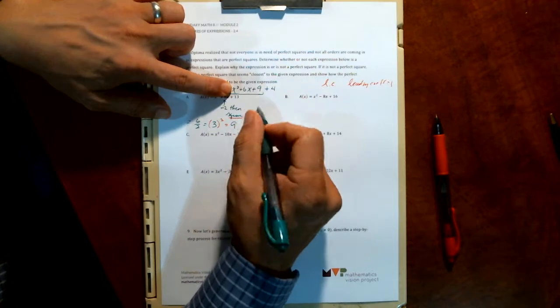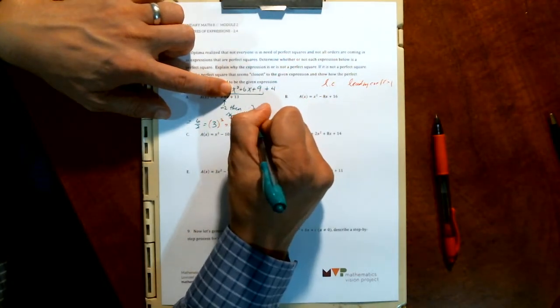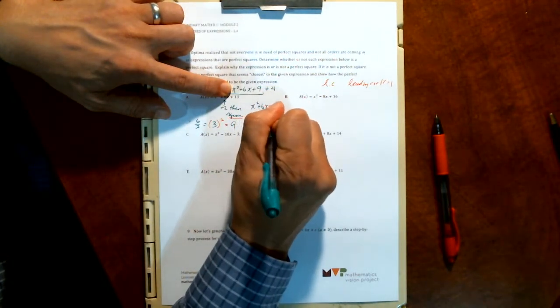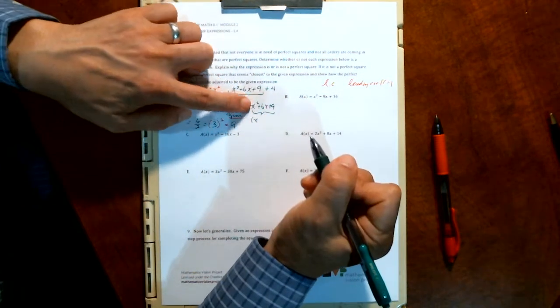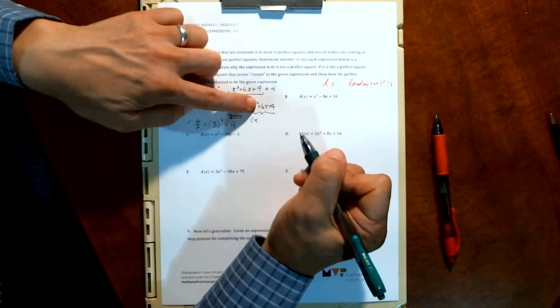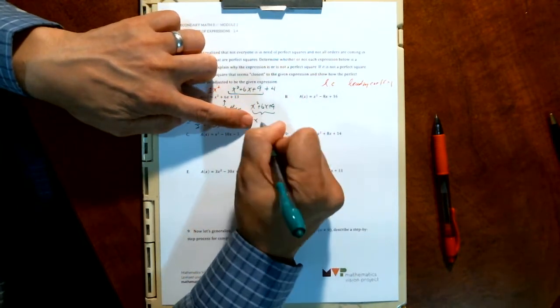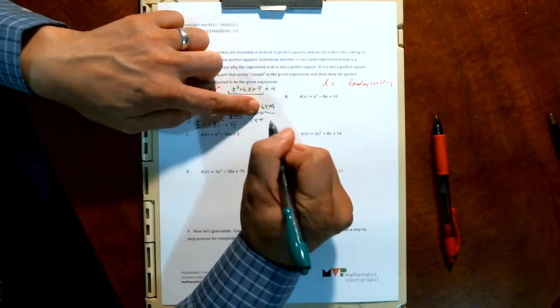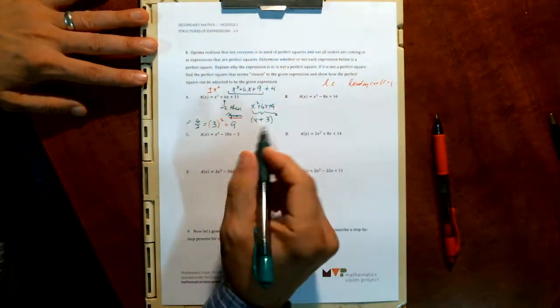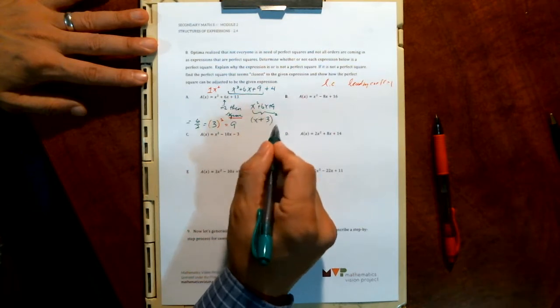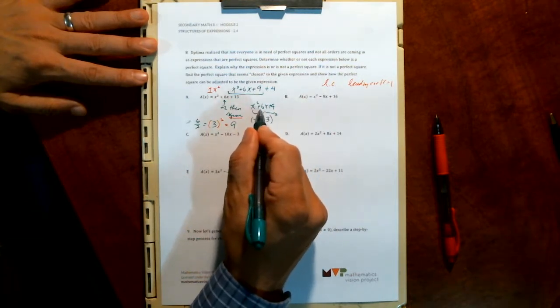This becomes x squared plus 6x plus 9, which becomes x, drop the x without the squared, drop the plus right over here. What's half of 6? It's always half of this coefficient. And here it is. If I distribute this out, I should get x squared plus 6x plus 9.